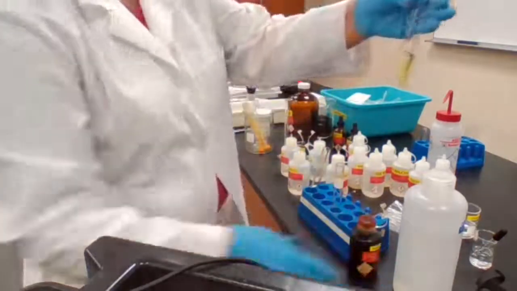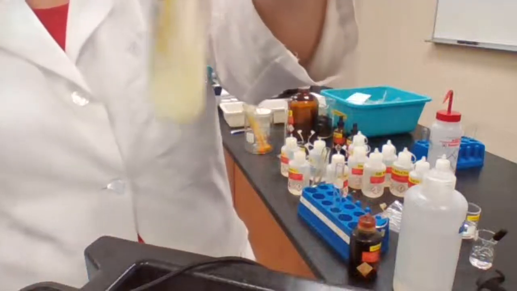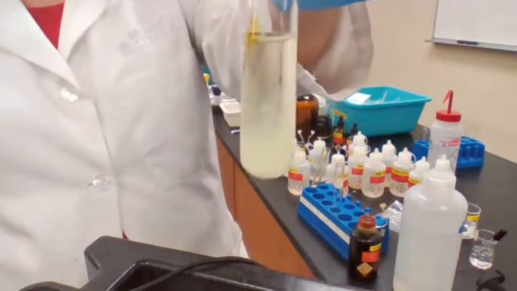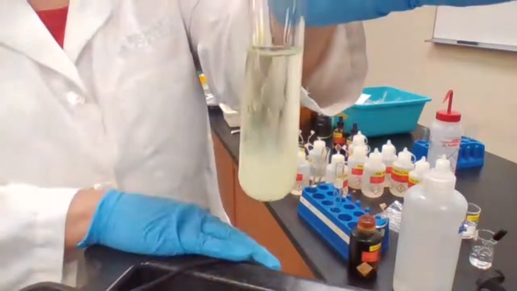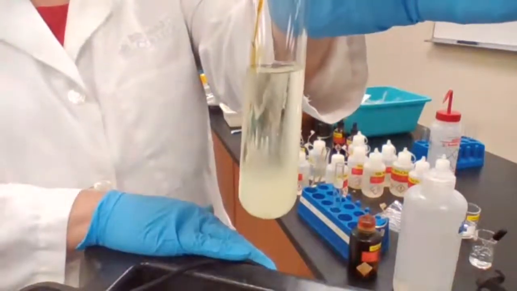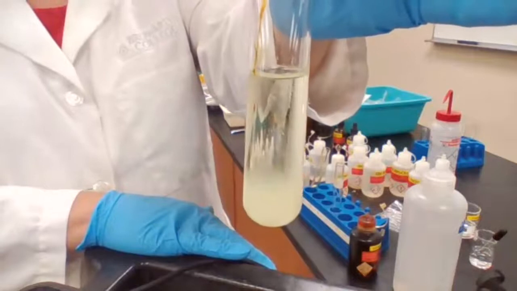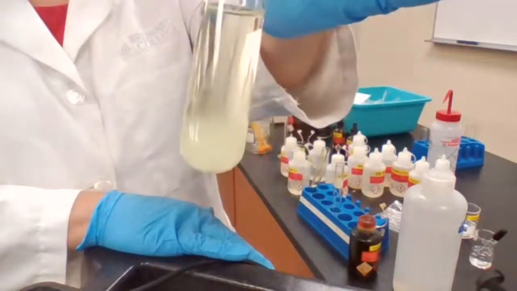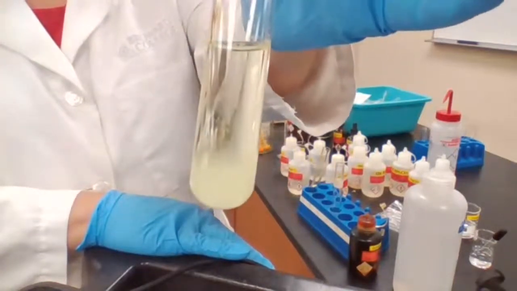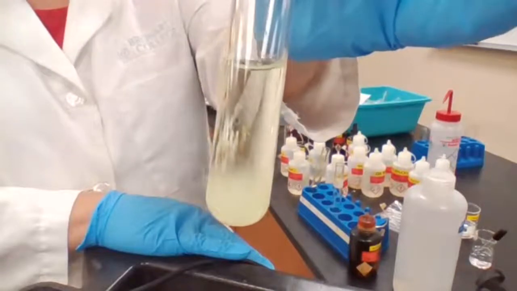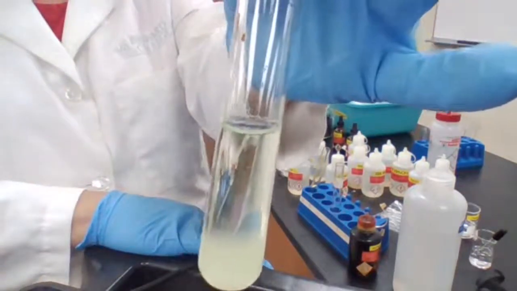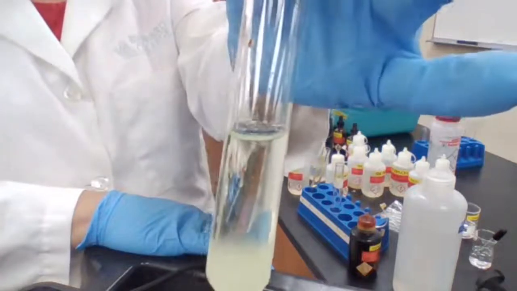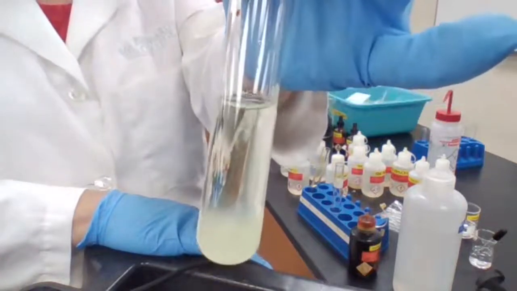Okay. Do you see this test tube? That's for the iodoform test. It turned cloudy. Is it clear that it's cloudy? Yes? Okay. You can take a screenshot of this. This is the proof for iodoform, and that was unknown C. Okay. That's the unknown C.